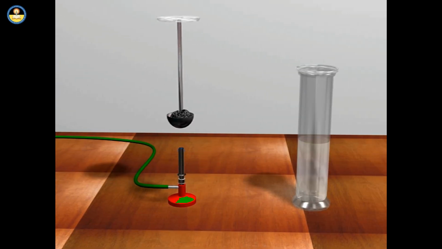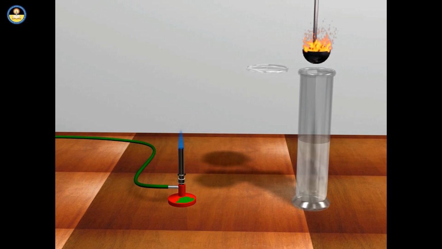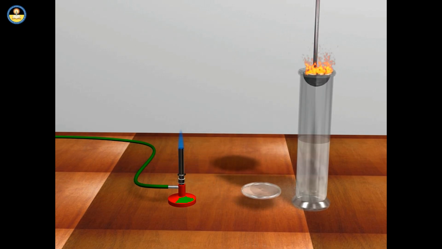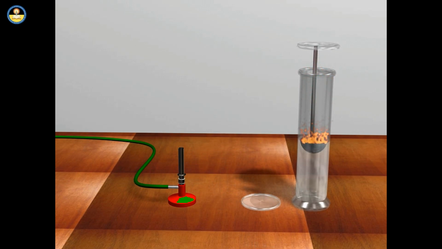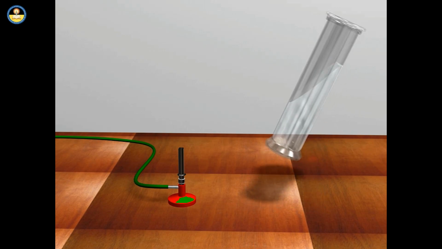We take some powdered sulfur in a deflagrating spoon and heat it. When sulfur starts burning, we introduce the spoon into a gas jar containing some water as shown in the animation. We then cover the jar with a lid and remove the spoon when sulfur stops burning. We then shake the jar well.